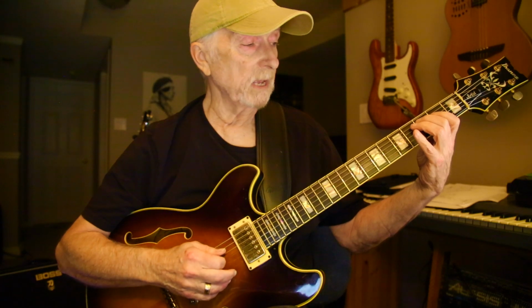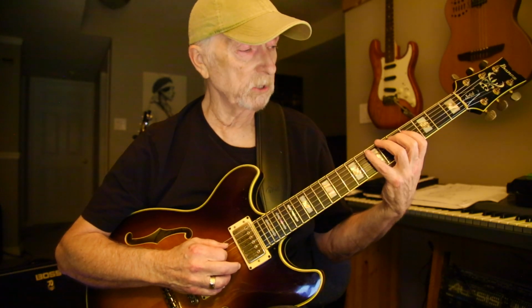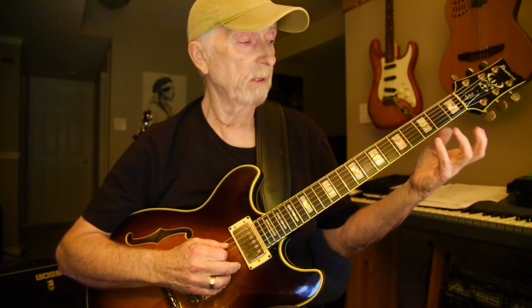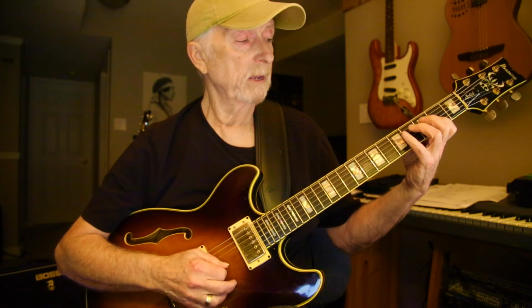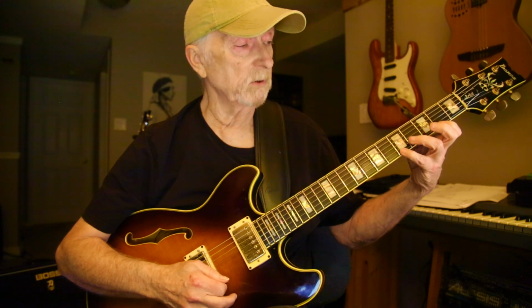So now the D7, if I do it in this position, would be D. I'm not going to just replicate that shape because I want to do it in this area. So I can get D, F sharp, A, C natural, D again. F sharp is the 3rd, A is the 5th. That's about all I can reach.